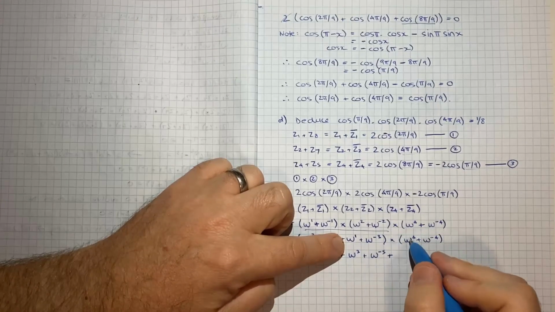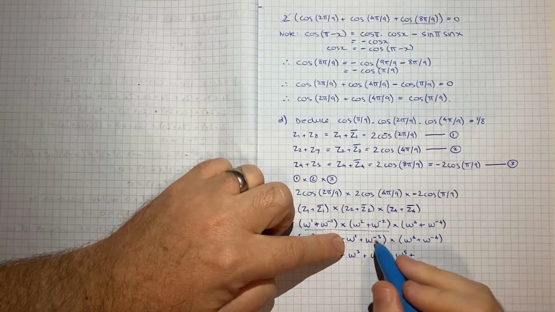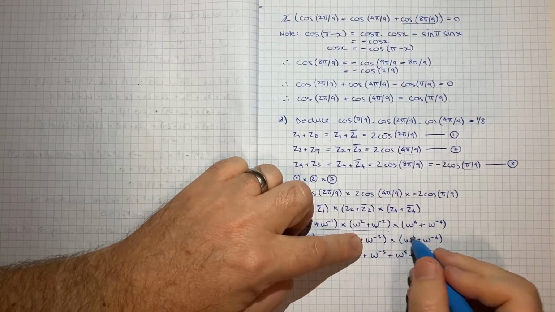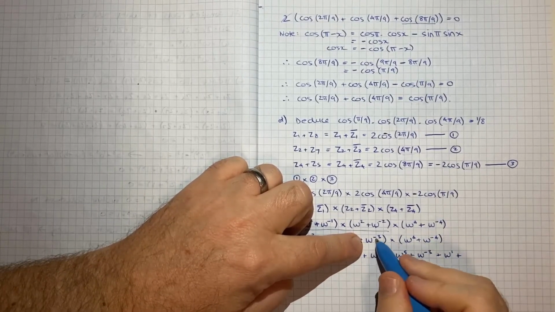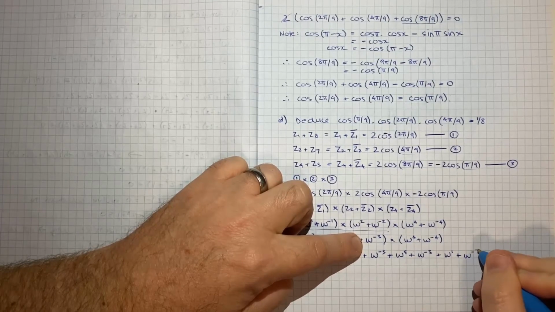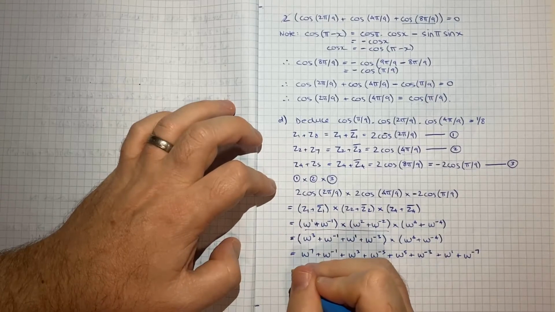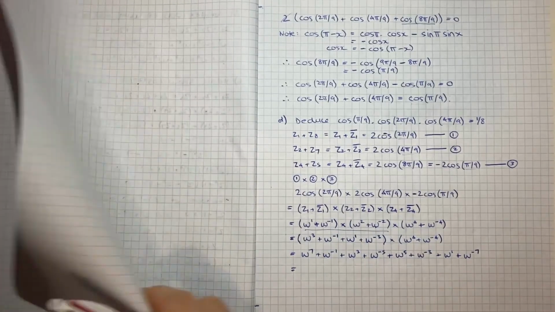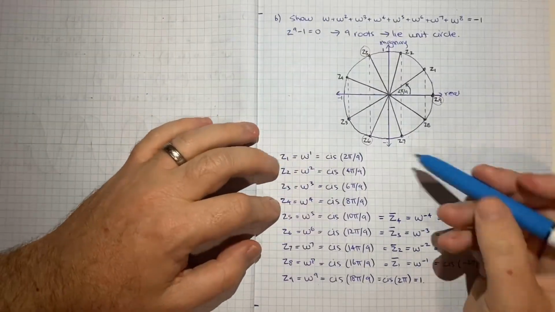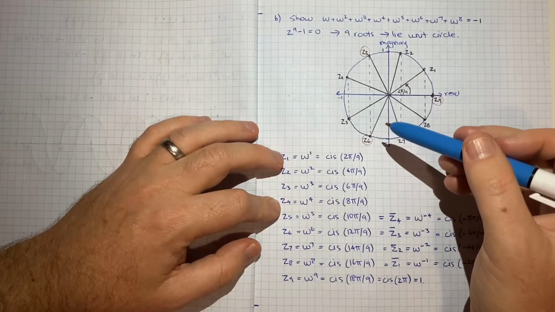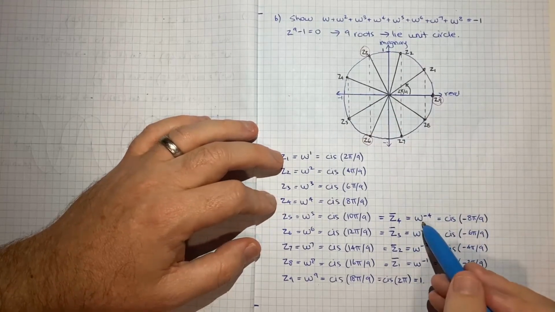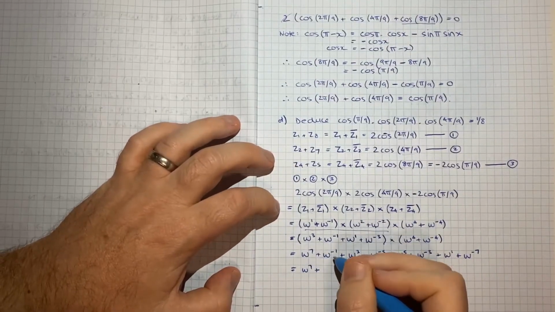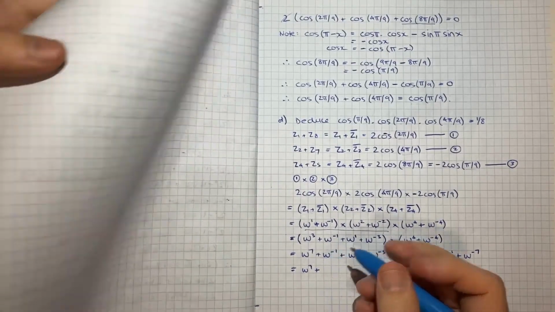Plus w to the 5 plus w to the negative 3 plus w to the 1 plus w to the negative 7. Okay, now what I'll do is I'll keep all the positives, but for each negative we'll go and write that, noting that a negative power is just the conjugate of its equivalent. So we'll go w to the 7 plus w to the negative 1, what is that?